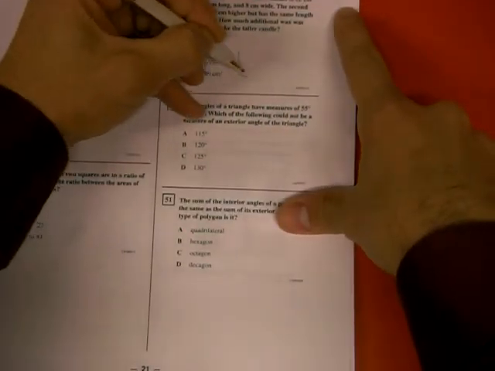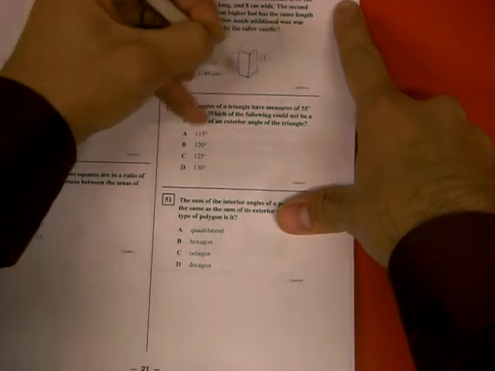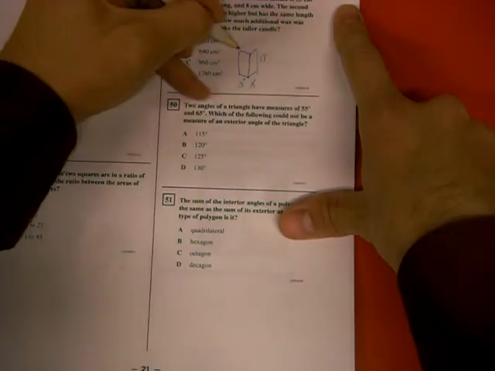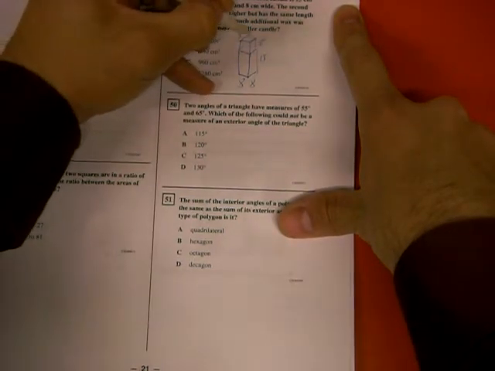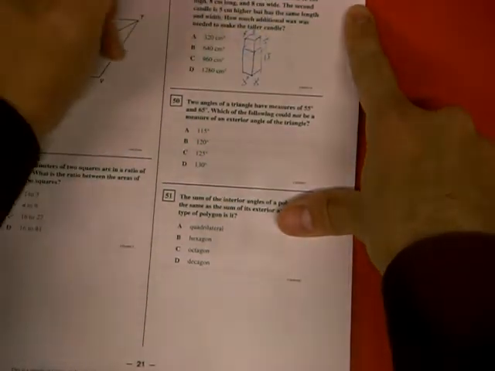Leah made 2 candles in the shape of right rectangular prisms. Okay. Great. This one here is 15 by 8 by 8. And the new one is 5 centimeters taller. Okay. 5 by 8 by 8. So this is the only part that I care about. 8 times 8 is 64 times 5.